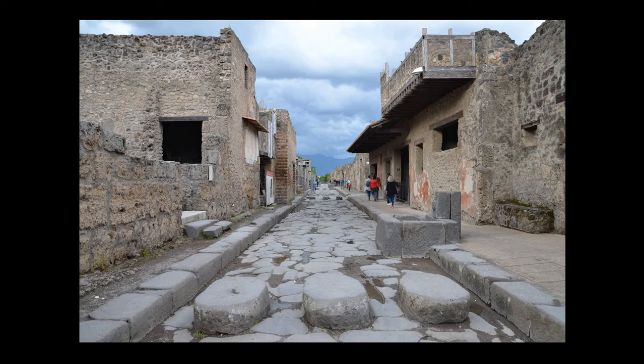A lot of this is reconstruction, but it shows you a city that had water fountains, and had sewers and running water. I love the stepping stones. The streets would get rather muddy, and so the stones are spaced so that carts could go over the top of them, but people could neatly hop from one stone to the other.